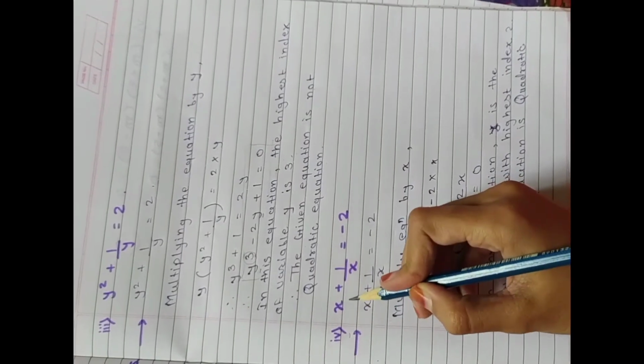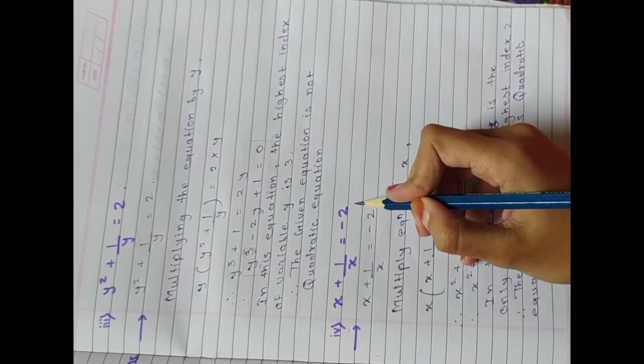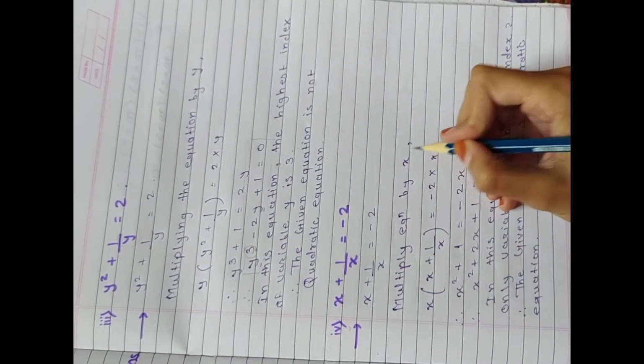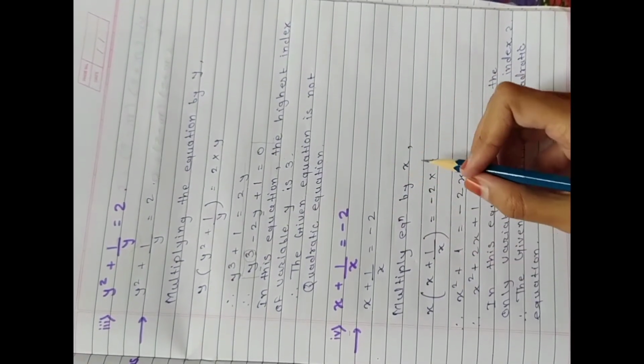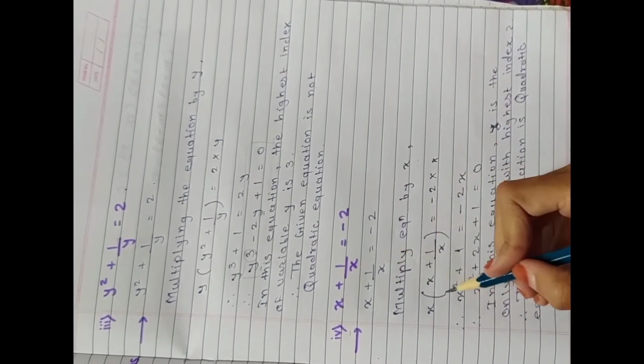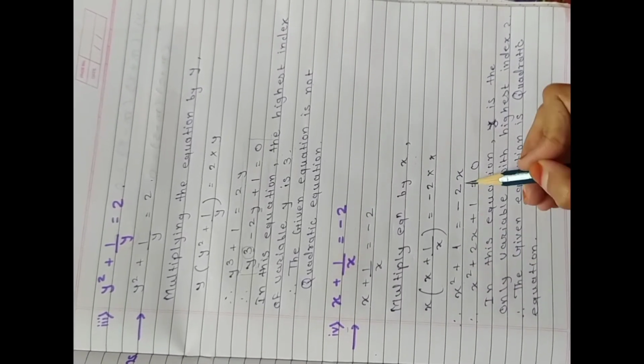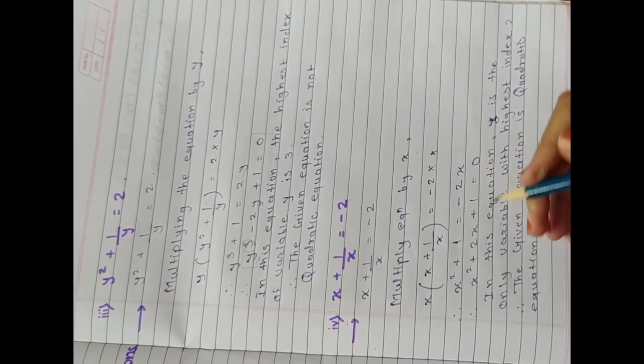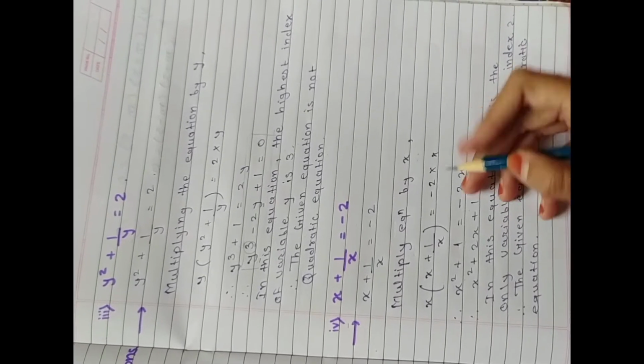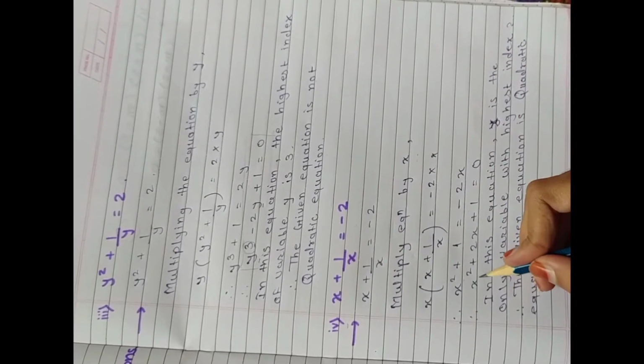Fourth one is x plus 1 upon x is equal to minus 2. Here also multiply this equation by x. So when we multiply this equation by x, we get x square plus 1 is equal to minus 2x. Now write it in the general form of the quadratic equation.